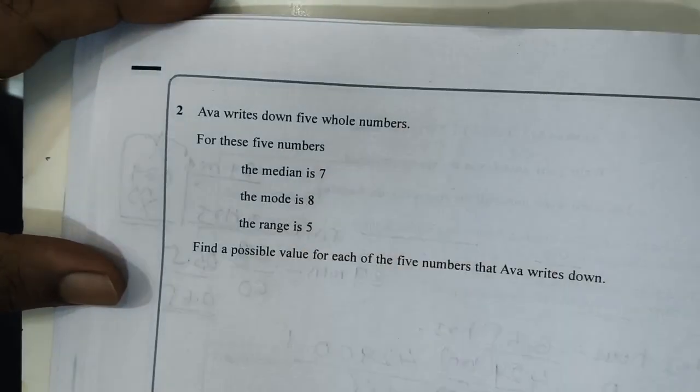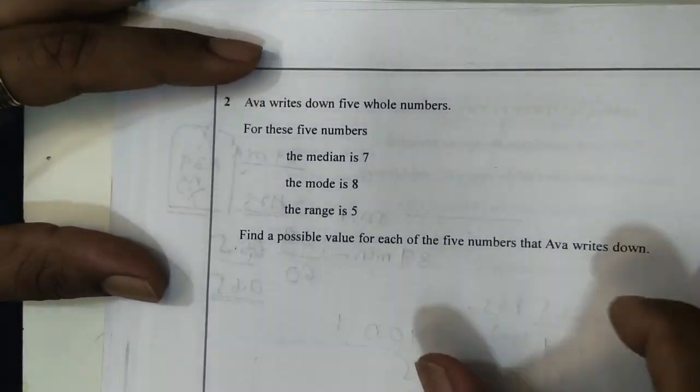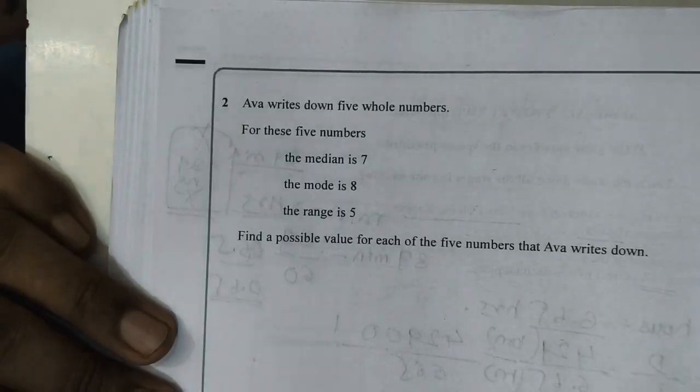Another interesting question, which is about the median. Ava writes down 5 whole numbers.